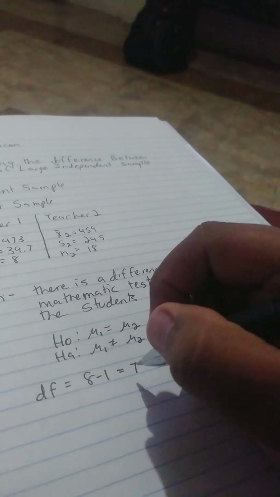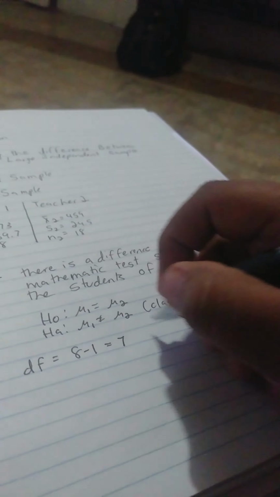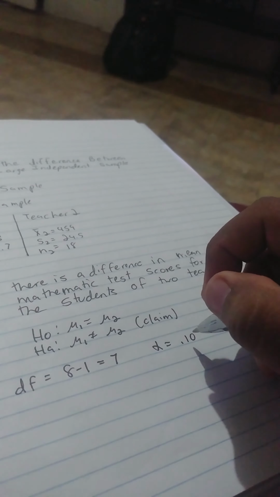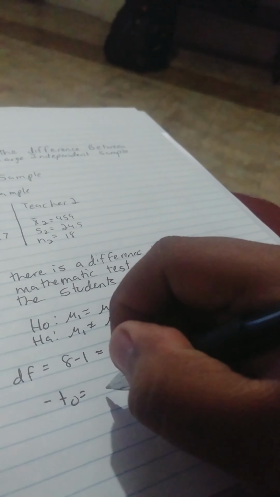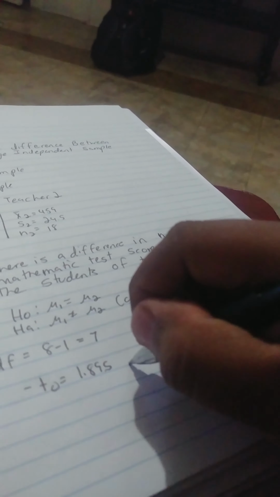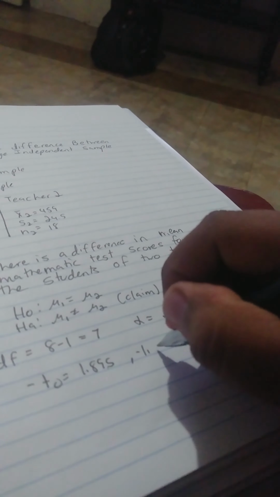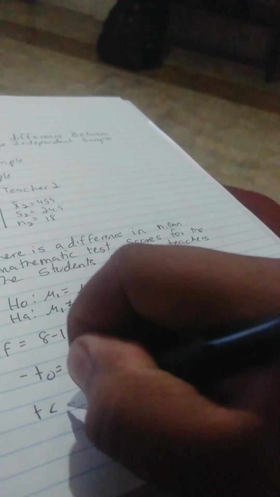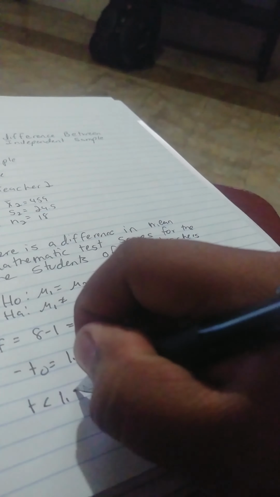But since it's two-tailed and our alpha equals 0.10, the critical values, if you look at our chart, are negative 1.895 and positive 1.895. And this is our rejection region: t is less than negative 1.895, and t is greater than 1.895.